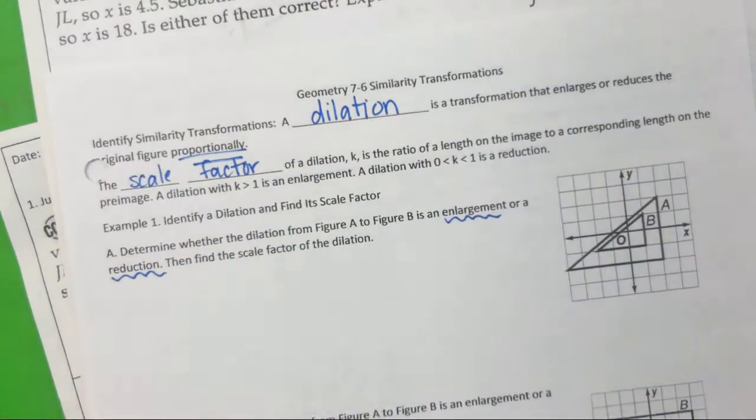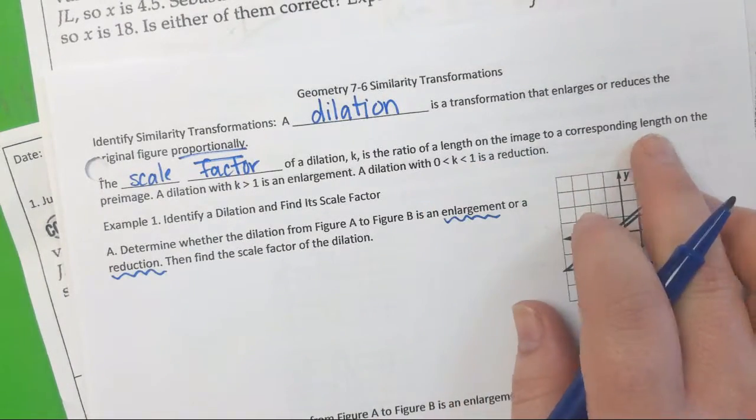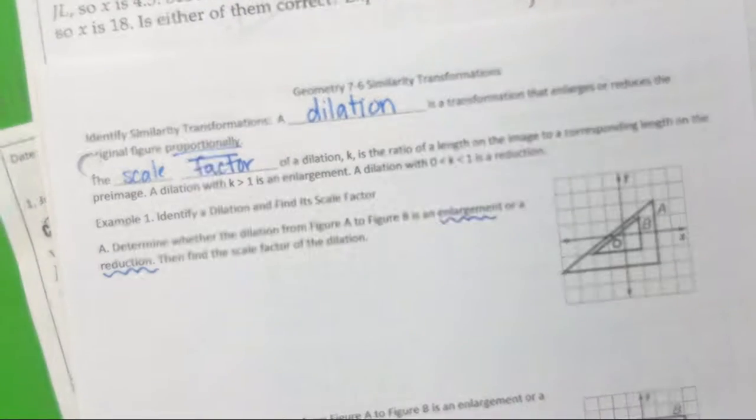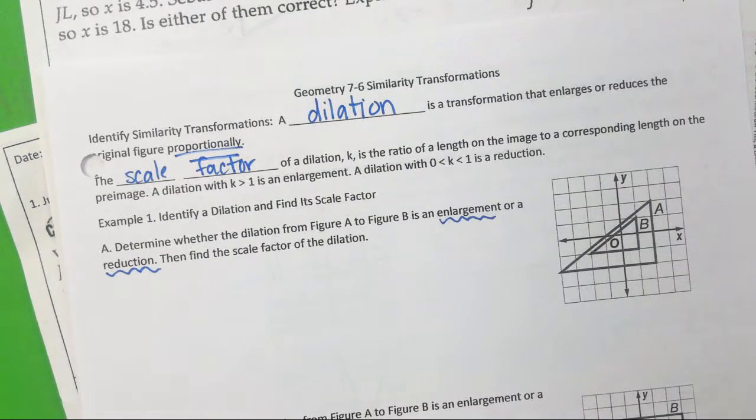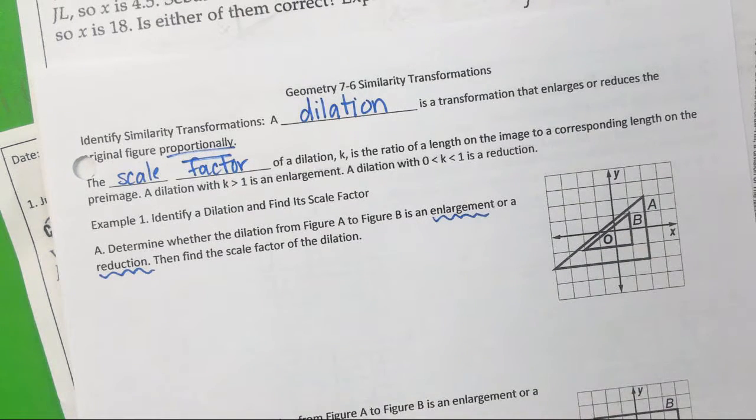of a dilation is the ratio of a length on the image to a corresponding length on the pre-image. Okay, all that means is if you get a big number going from A to B, then obviously you got larger, so it was an enlargement. If you get a small number for your scale factor going from A to B, then obviously your shape was reduced. So if you get a fraction less than 1, your shape was reduced. You get a number bigger than 1, your shape was enlarged.